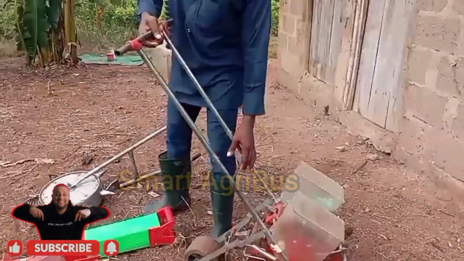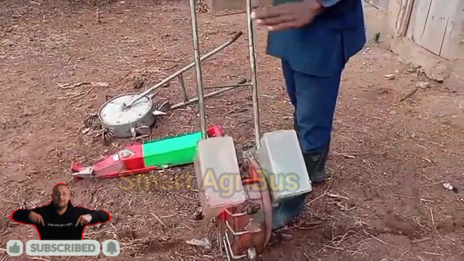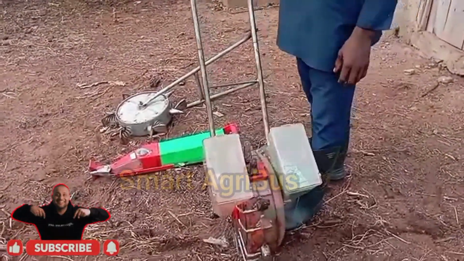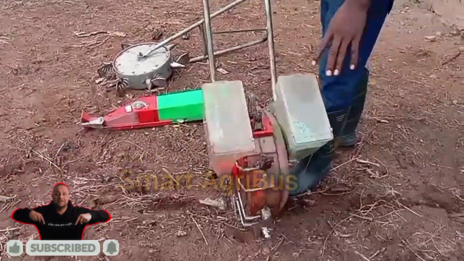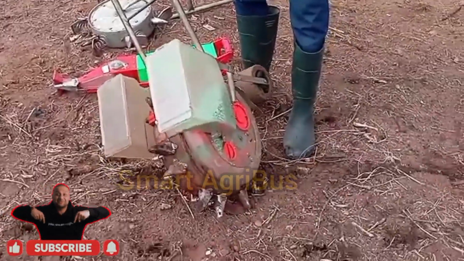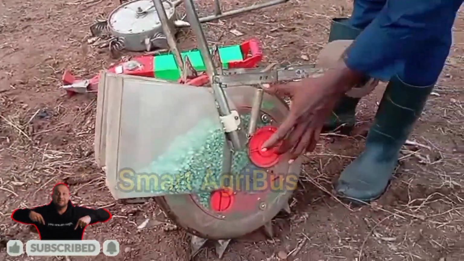So this is over 100,000 naira, but if you get this, it is going to save you. You can use it to plant maize, you can use it to plant soybean, you can use it to plant sorghum. It comes with different seeders, so the seeders are of different sizes to accommodate different types of plants, different crops. So the seeder is here.